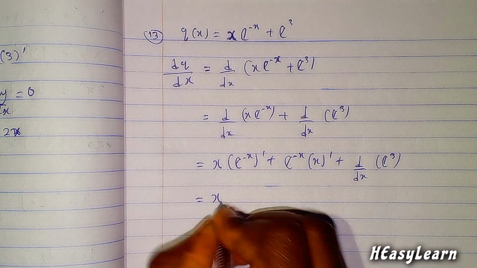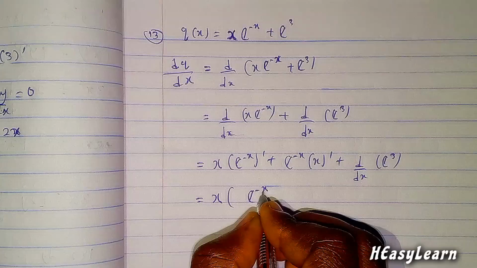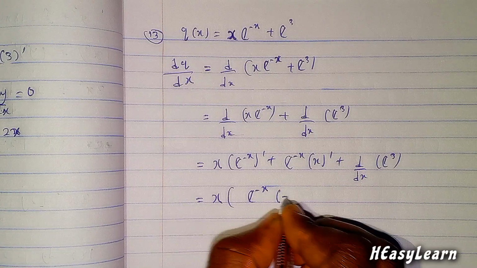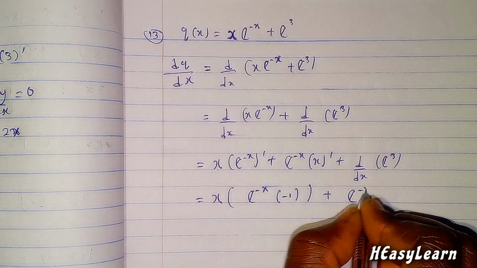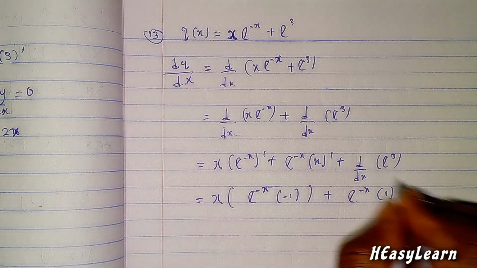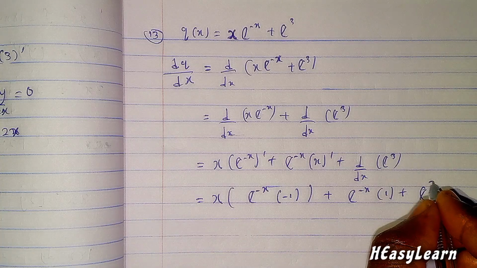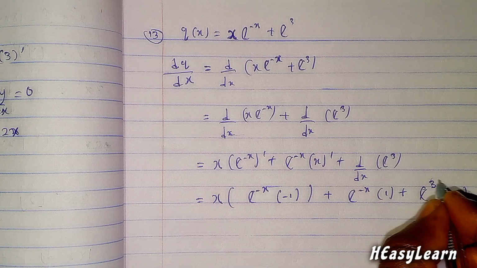This is the same thing as x times the derivative of exponential minus x, keep the function, multiply by the derivative of the power, plus exponential minus x times the derivative of x, which is 1, plus the derivative of exponential 3, which is keep the exponential, then the derivative of the power.